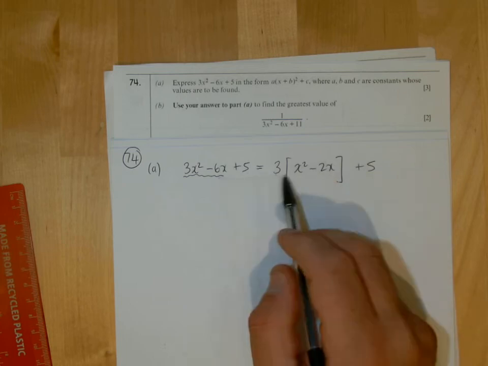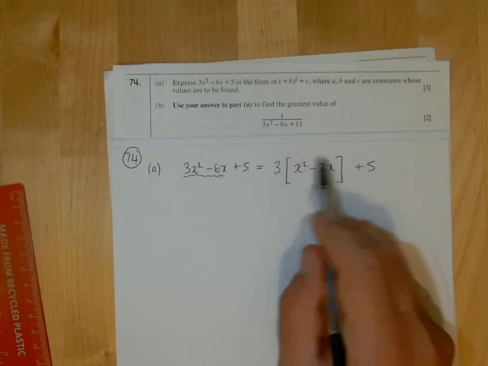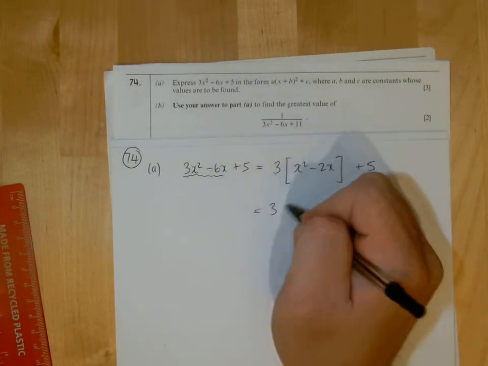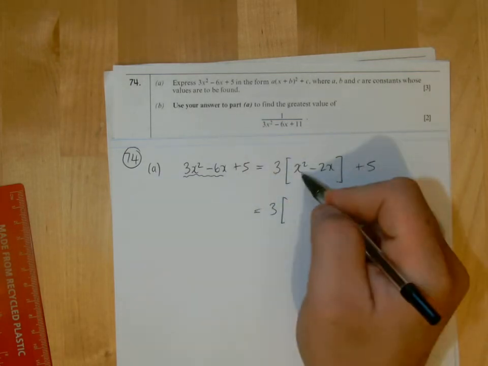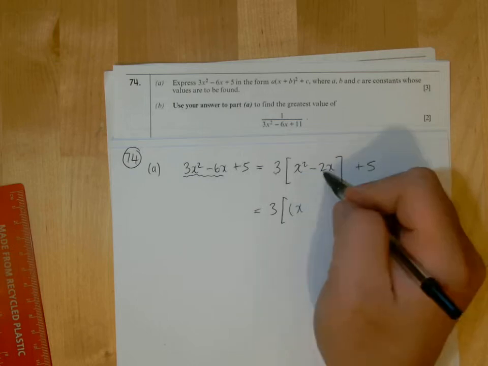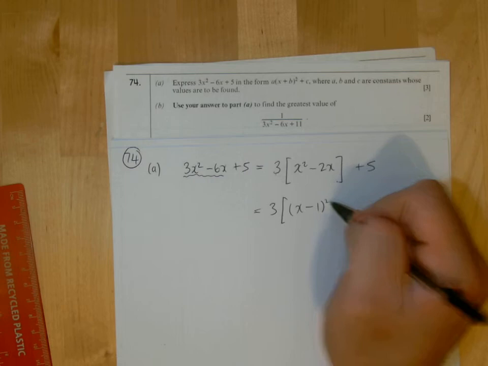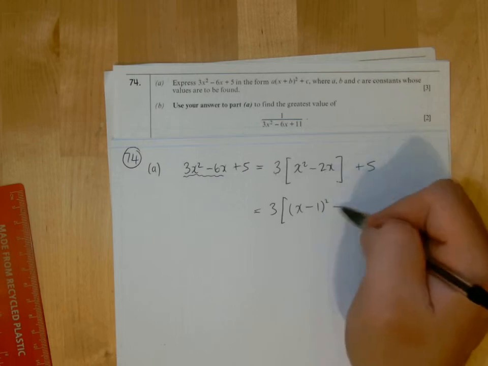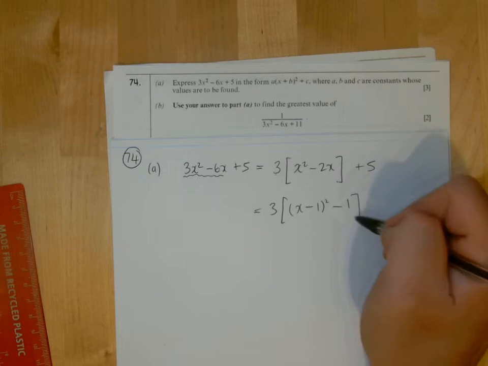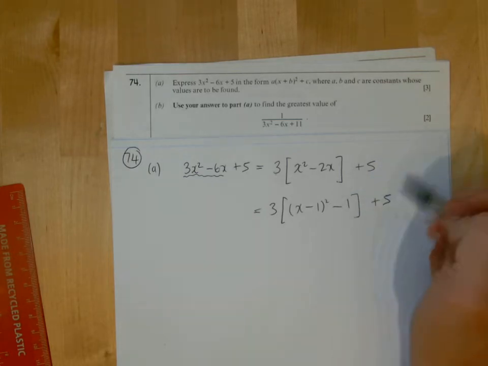So now I've taken out a factor of 3, and if you zoom in on this, then you can complete the square on this, because effectively in that square bracket you've just got x squared, haven't you? So with our bracket, x, half that should be minus 1 squared, half that, and then take away the square of this, and the square of 1 is just 1. Close square bracket plus 5.